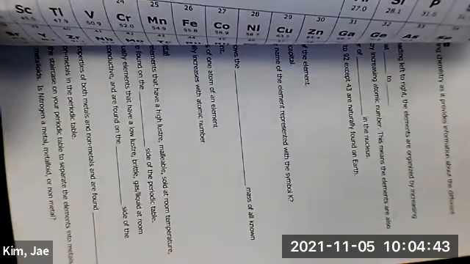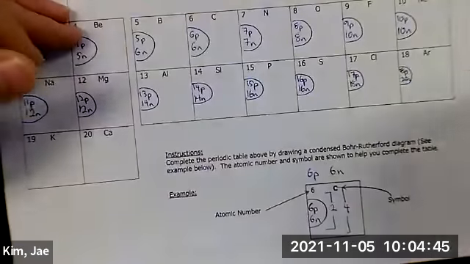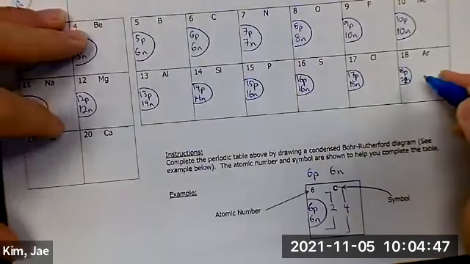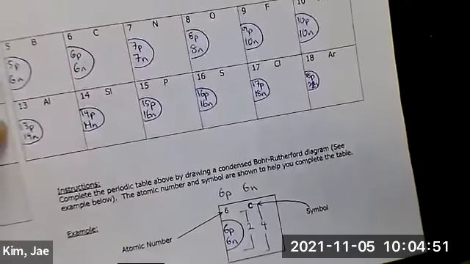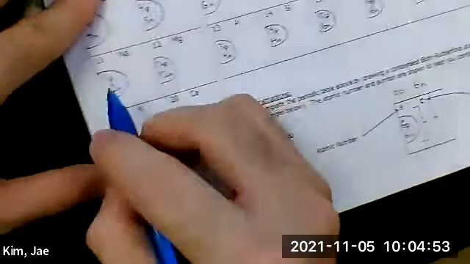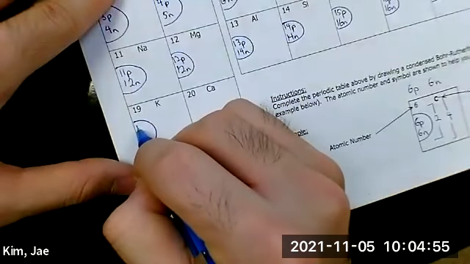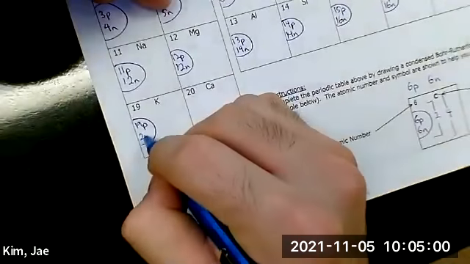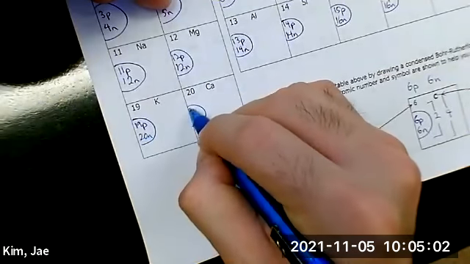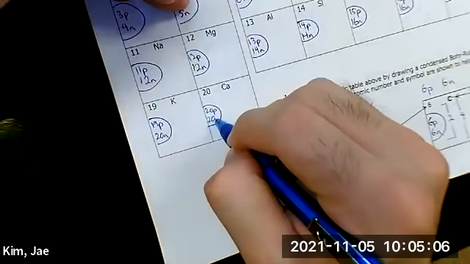No, 18 and 22. Whoops. 18 and 22. Excuse me for that. Can you see it? 18 and 22. And then potassium, 19 and 20. Calcium is 20 and 20.